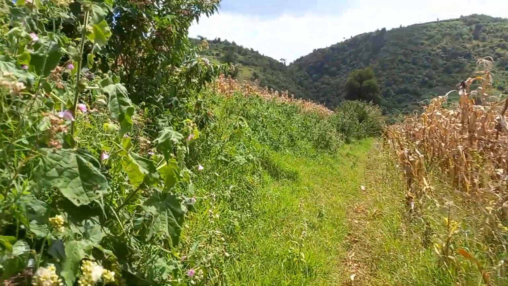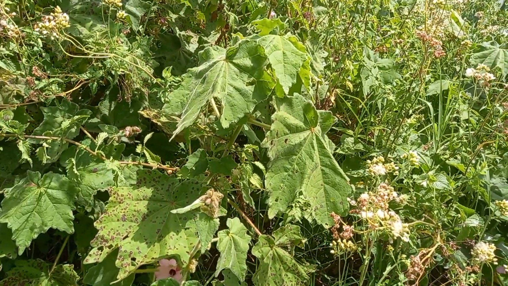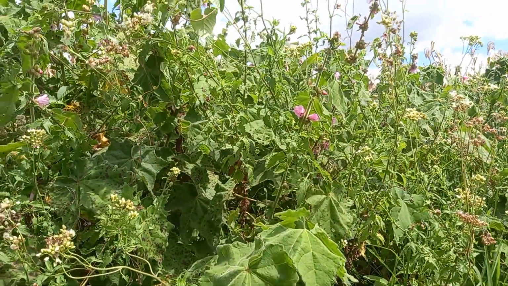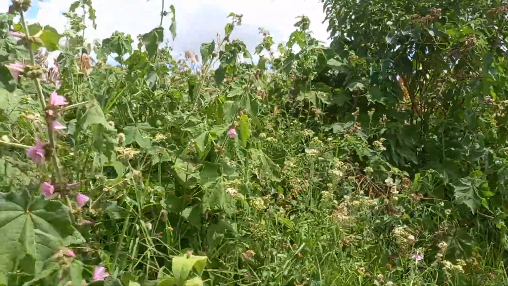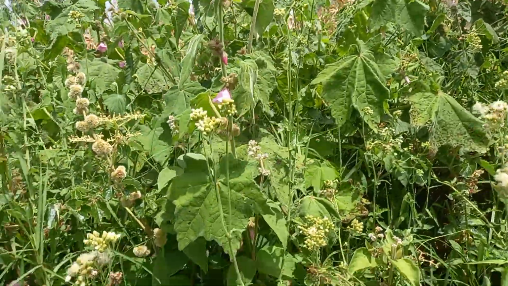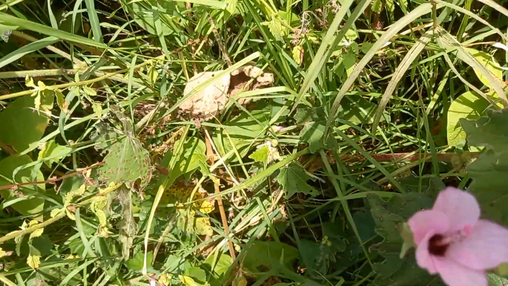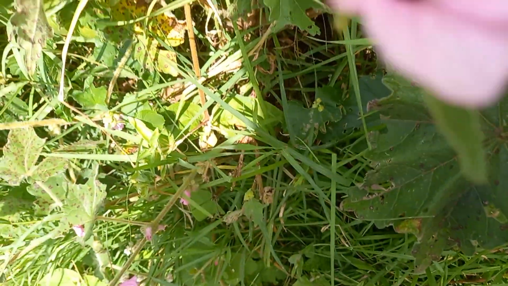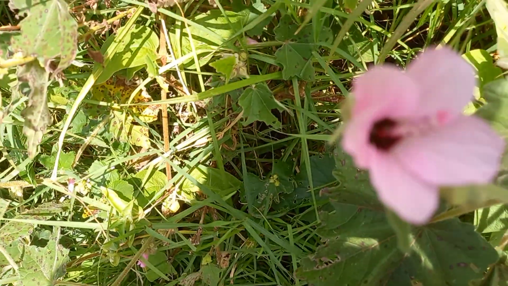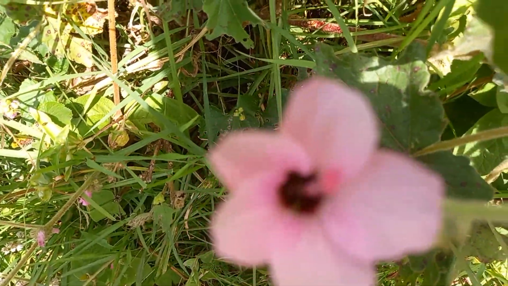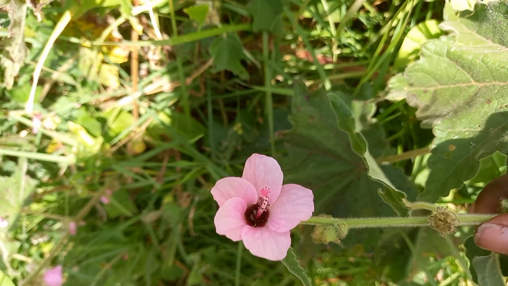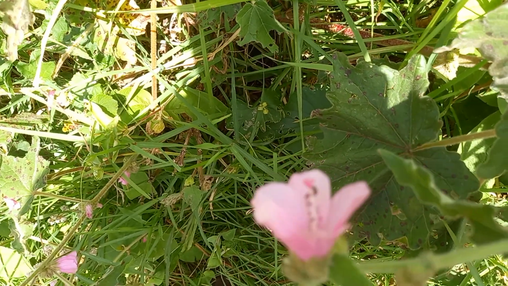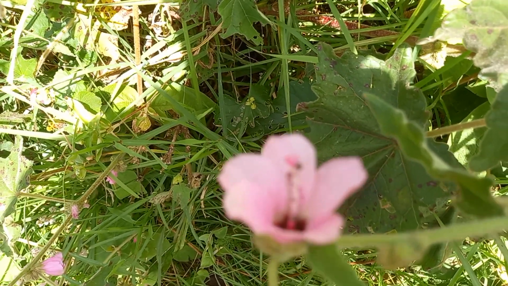So in this field, we have other flowers apart from those ones. We have these flowers here. These flowers are also pollinated by bees. And as you have a look at the flower, you can see the orientation of the male and the female parts of the flower. I don't know whether they are visible. So the female parts are up here. That is the stigma.